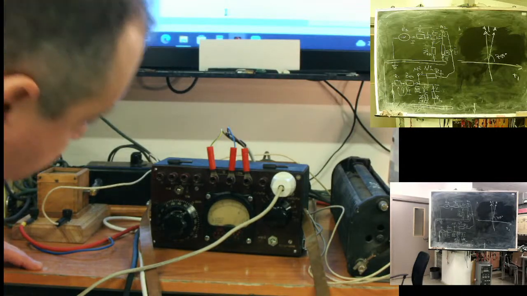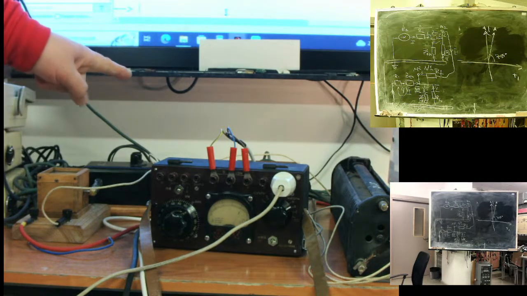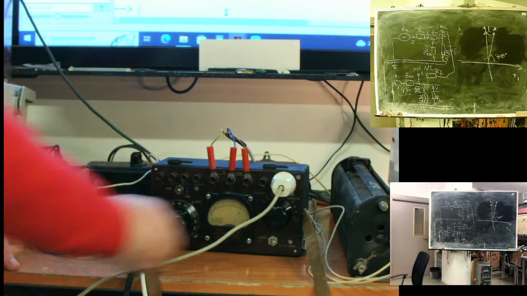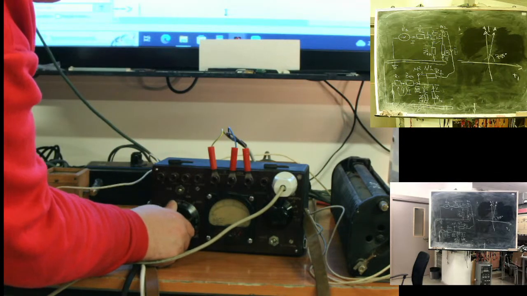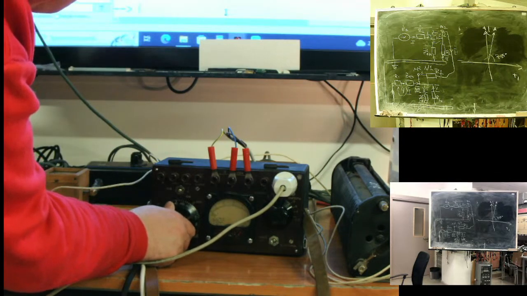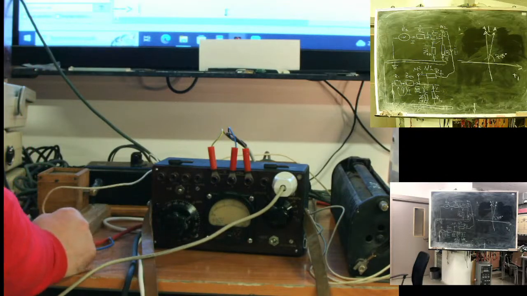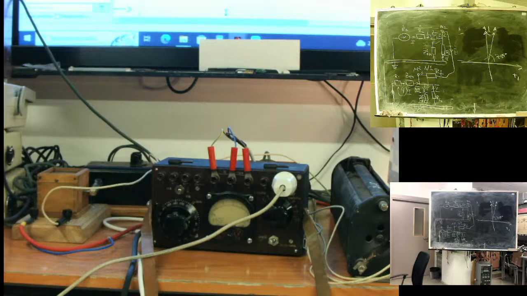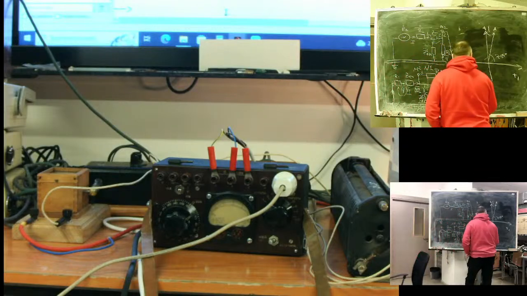I have 8 amps, and the angle is 95 lagging. 8 amps and 95.